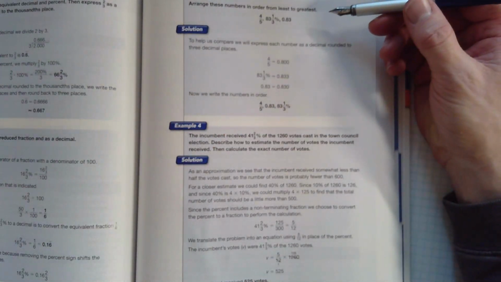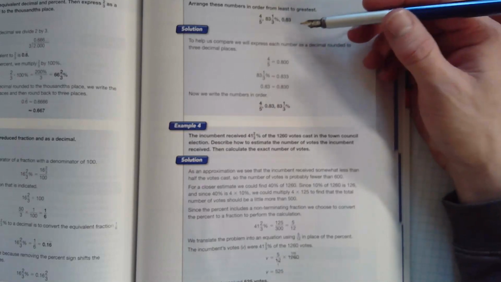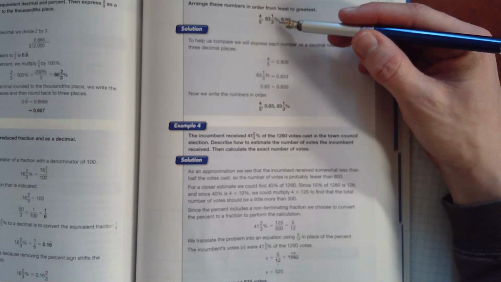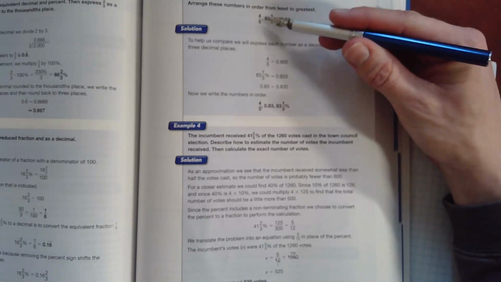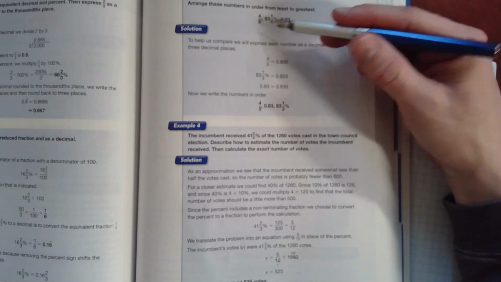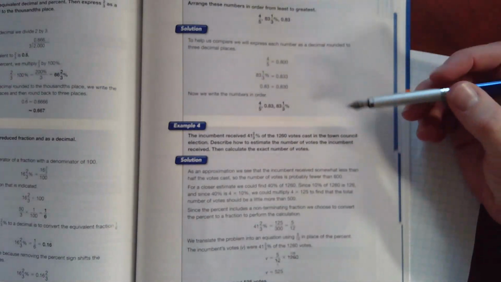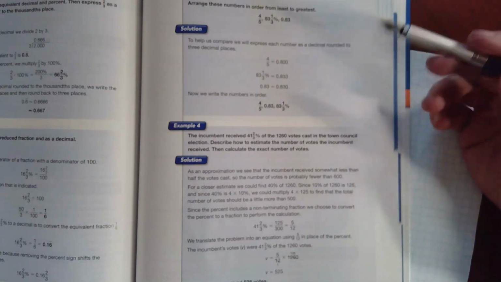Arrange these numbers in order from least to greatest. Okay. So 83 and 1/3 is obviously greater than 0.83, and then you could divide 4 by 5 to see what you get there.